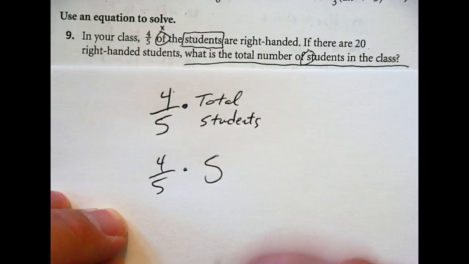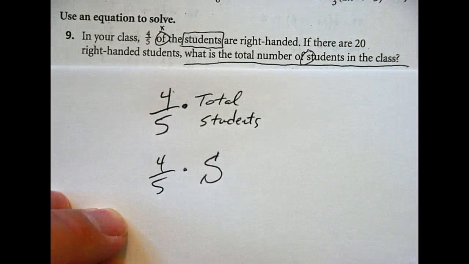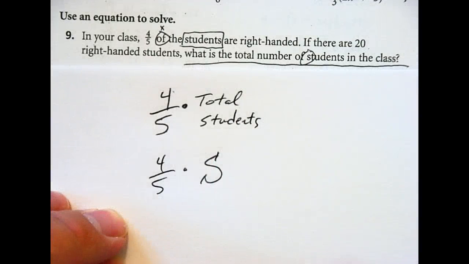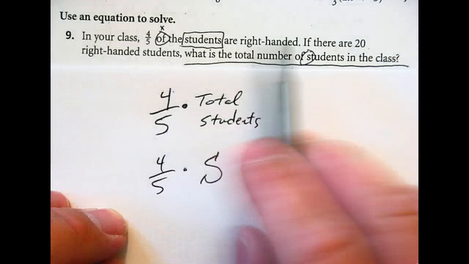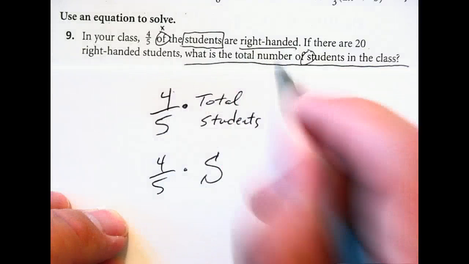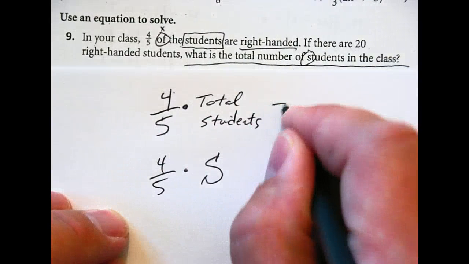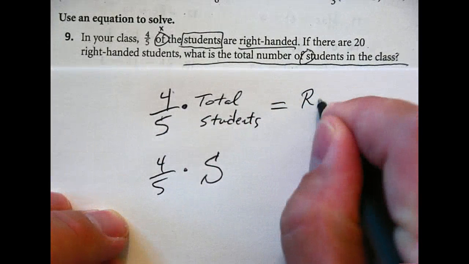And I make my cool S's with little tails so they look like an S and not a 5. It's like a super S. Okay, don't be jealous of my S. Okay, 4/5 of the students are right-handed. Okay, 4/5 of the total students equals right-handed students.